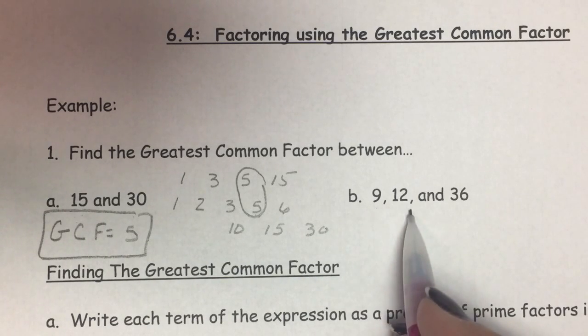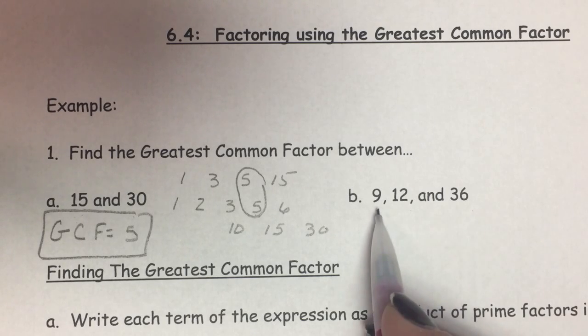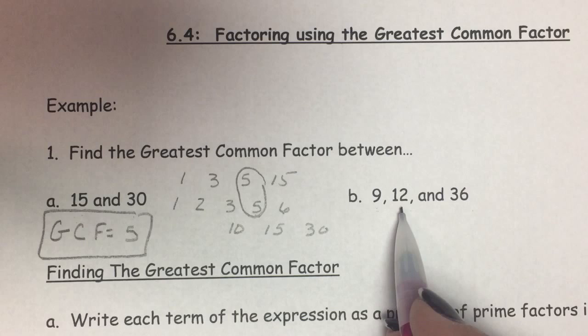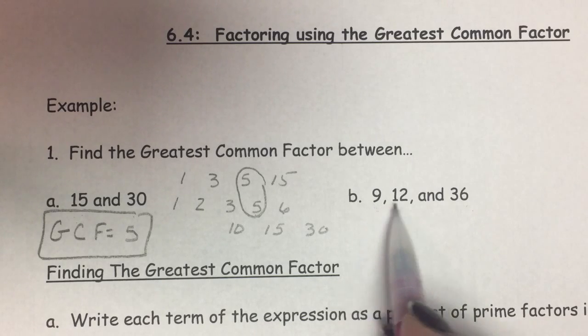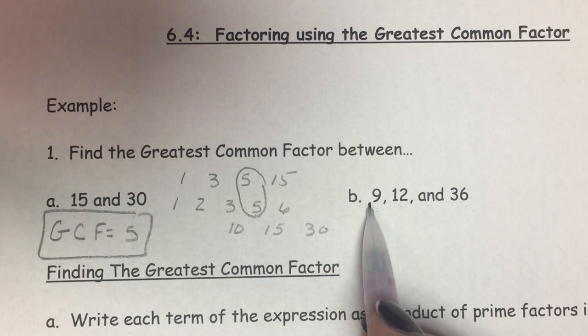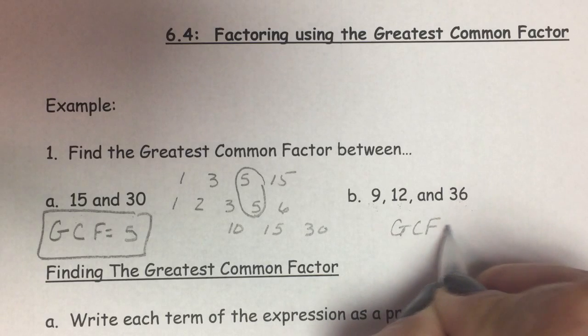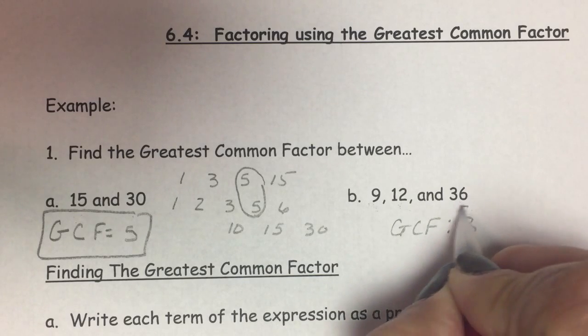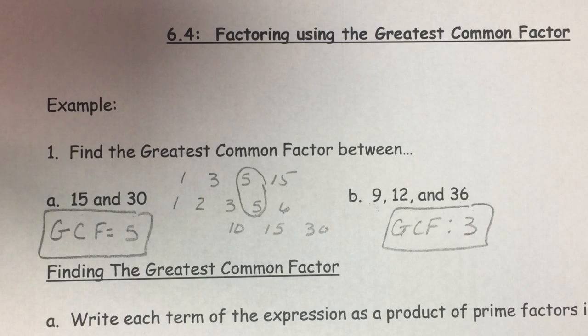If I look at 9, 12, and 36, what's the biggest thing that divides into all of these? Well, the biggest thing that divides into all of them is going to be 3. The only things that divide into 9 are 1, 3, and 9. So the biggest thing that divides into all of them, the greatest common factor, would be a 3. So don't get it mixed up with the least common multiple.